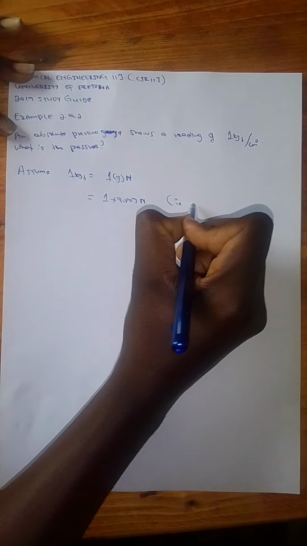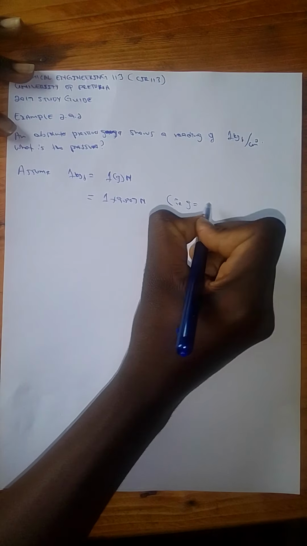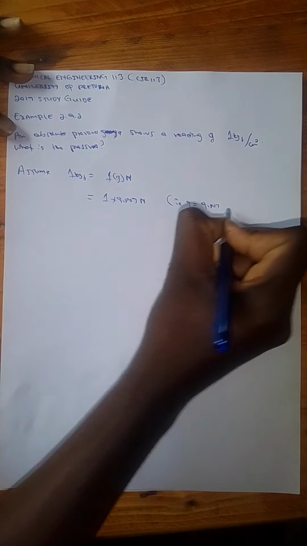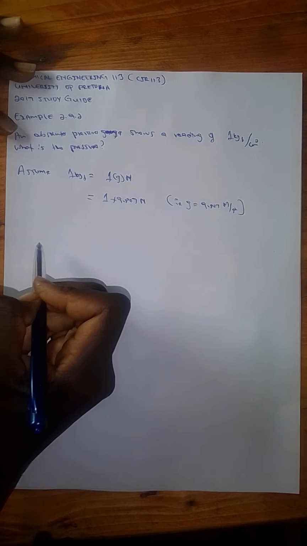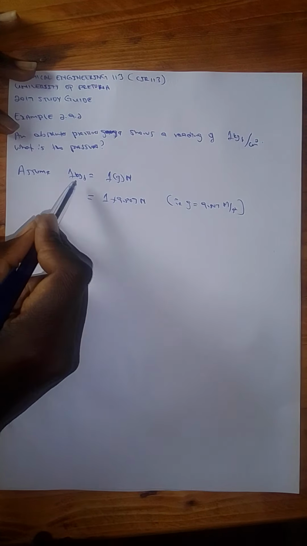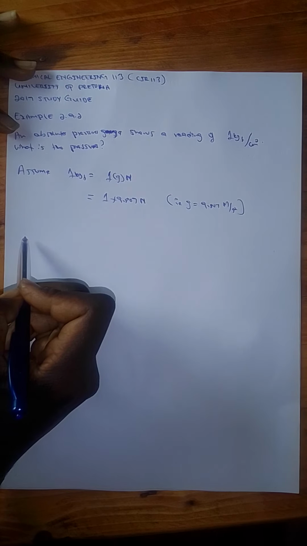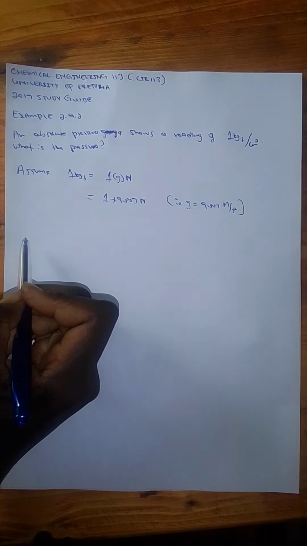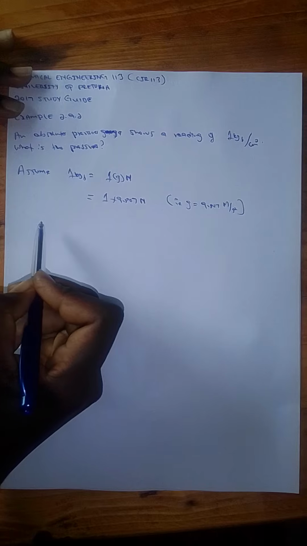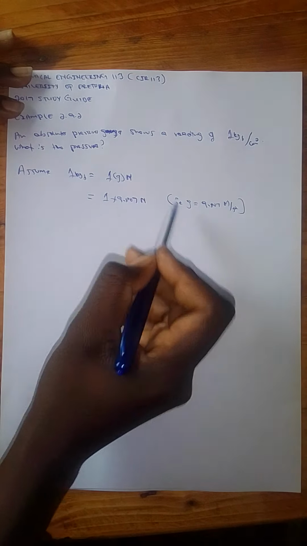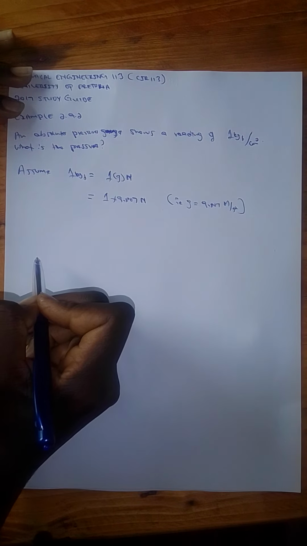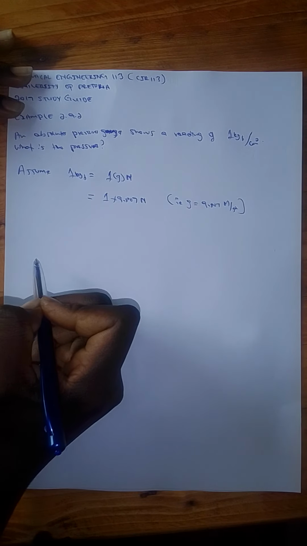Can I just write here that g equals 9.807 meters per second squared. Remember that g is our gravitational constant, and because this is a kilogram force, it means it's a force that vertically is a downward force. It's a force as a result of gravity. So that's why we have our gravitational constant here, our 9.807 meters per second squared.